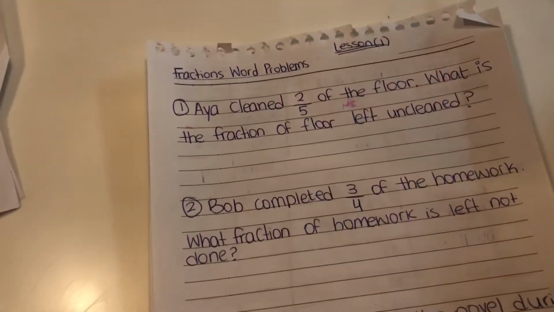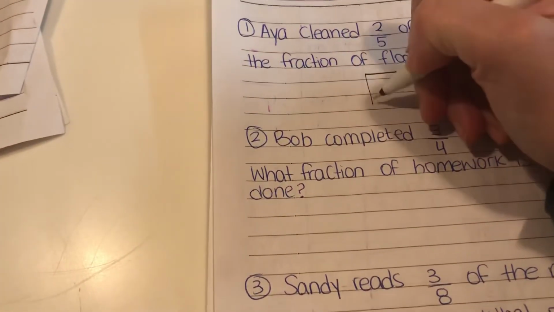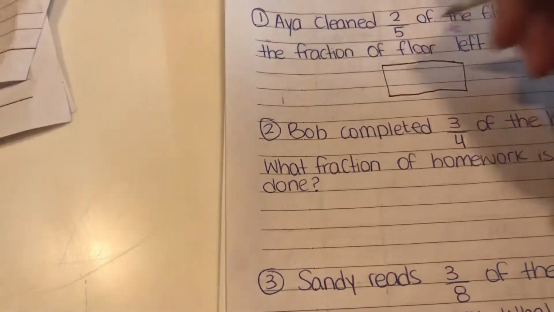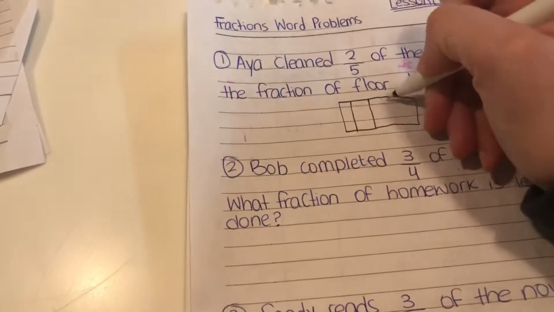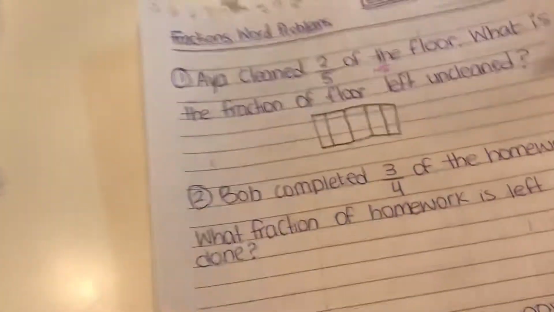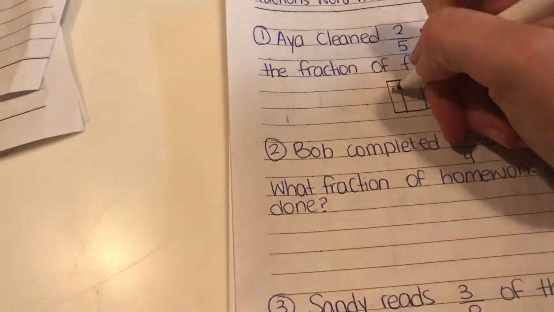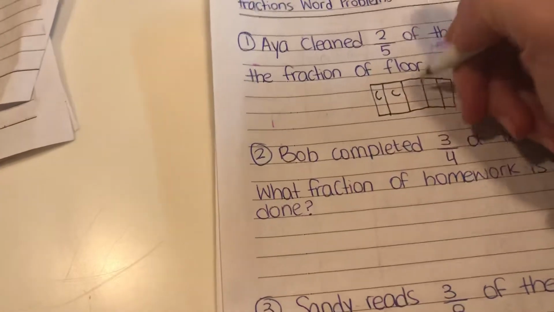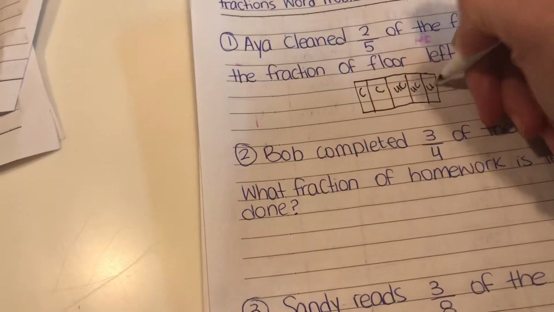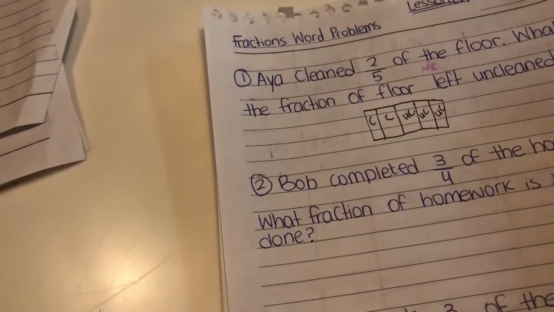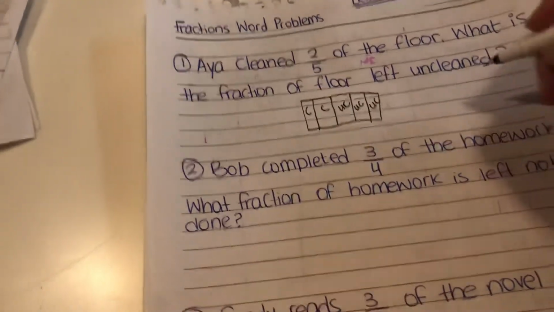So if she cleaned 2/5, let's pretend that this is the floor. Okay, I'm going to cut it into 5 parts because 5 is the total. Let's pretend that these parts are equal. Aya already cleaned this and this. How many does she have uncleaned? This is uncleaned. You see, for uncleaned. And these are clean. Okay, so what is the fraction of floor left uncleaned?